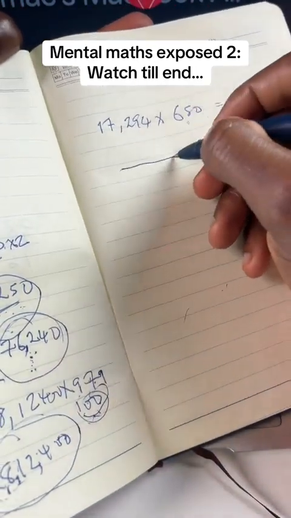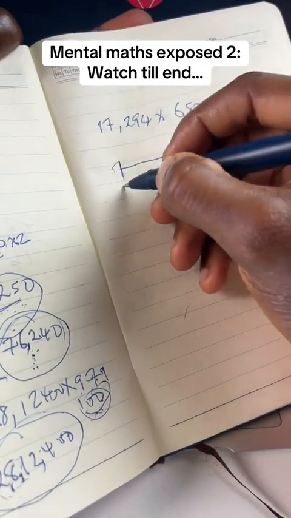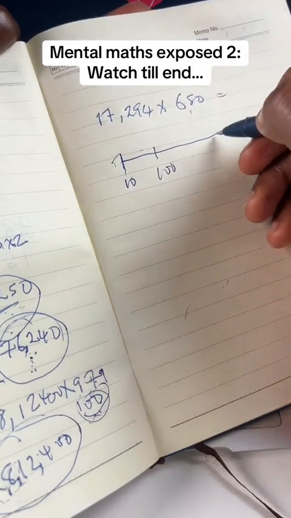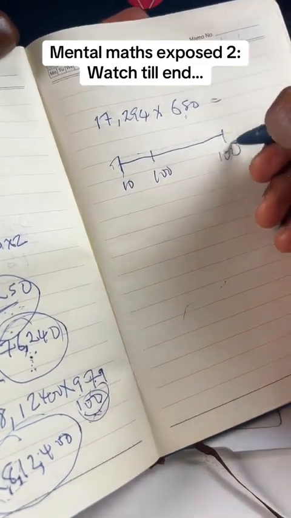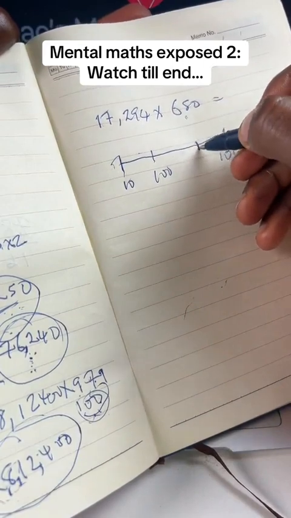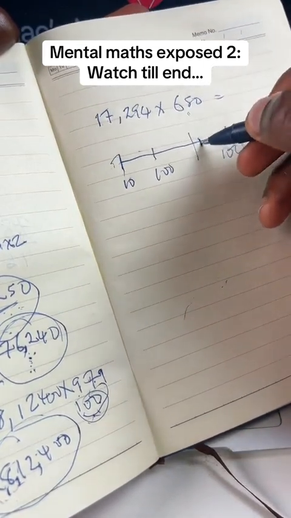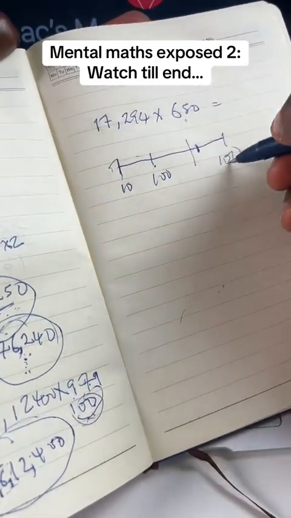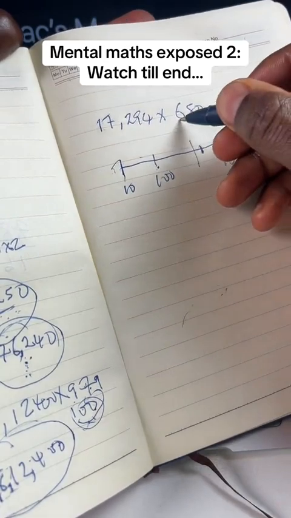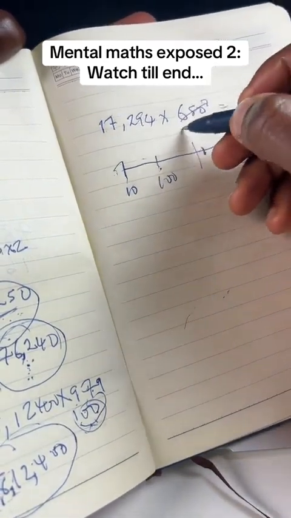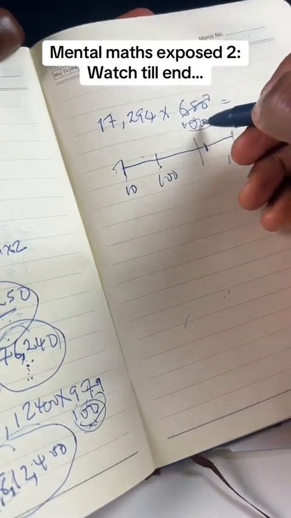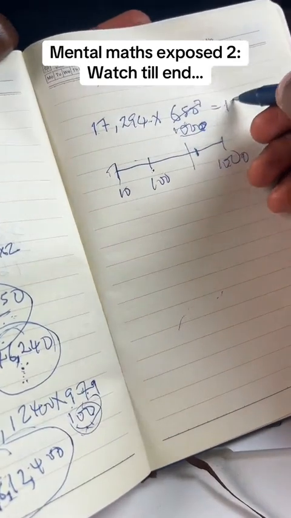If you draw a line like this, this one is 10, this one is 100, this one is 1,000. You will see that 650 is above 500, so it's closer to 1,000 than to 100. So we'll increase it to 1,000. We'll cancel it out and assume that it is 1,000. So since we're multiplying by 1,000, we'll just transfer the three zeros here.